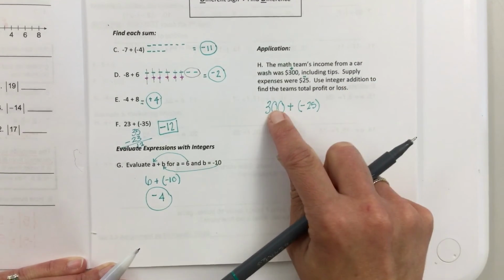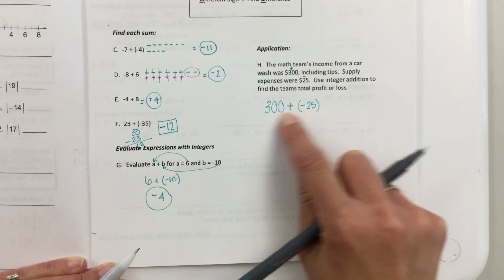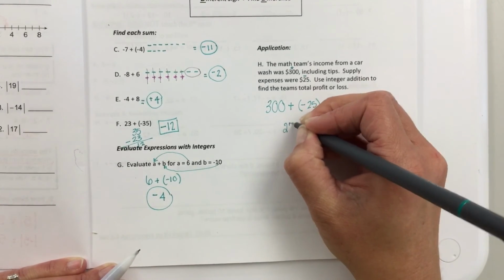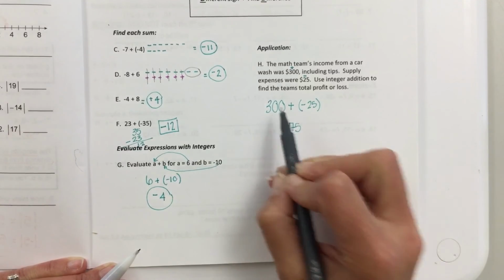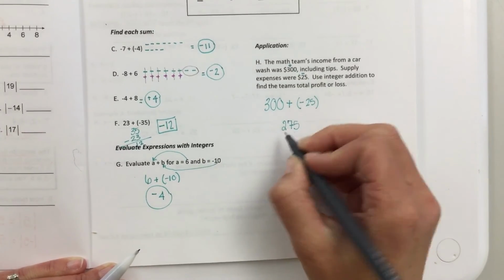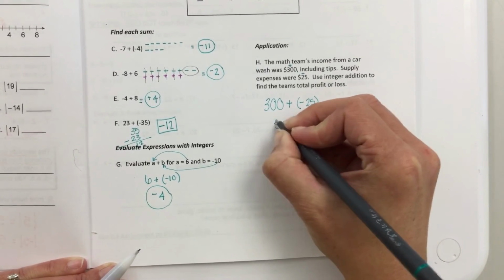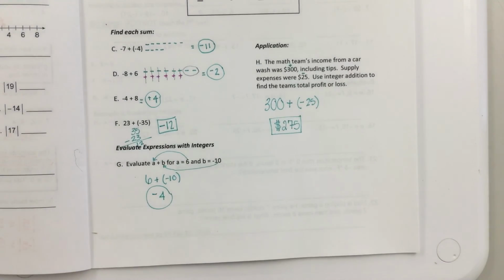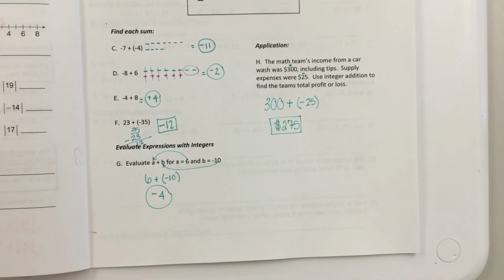So positive, negative, the difference would be, if you subtracted those, would be 275. The positive had more, so it's a positive $275. If the negative had more, it would have been a negative $275. So that is adding integers.